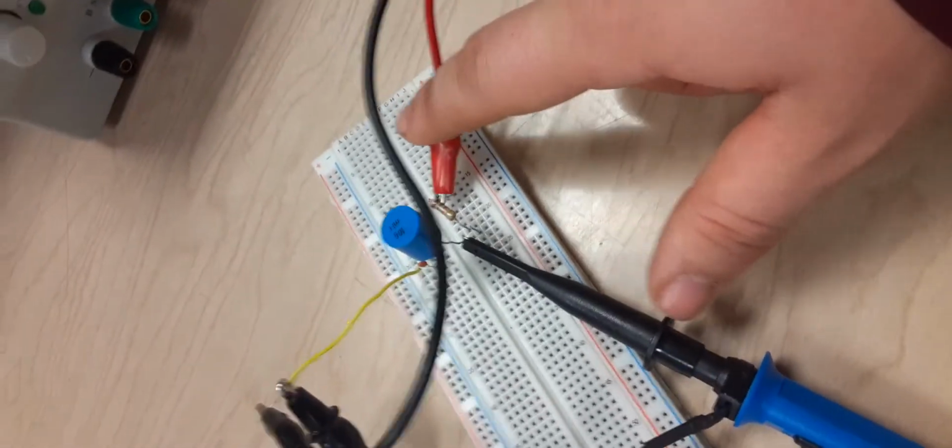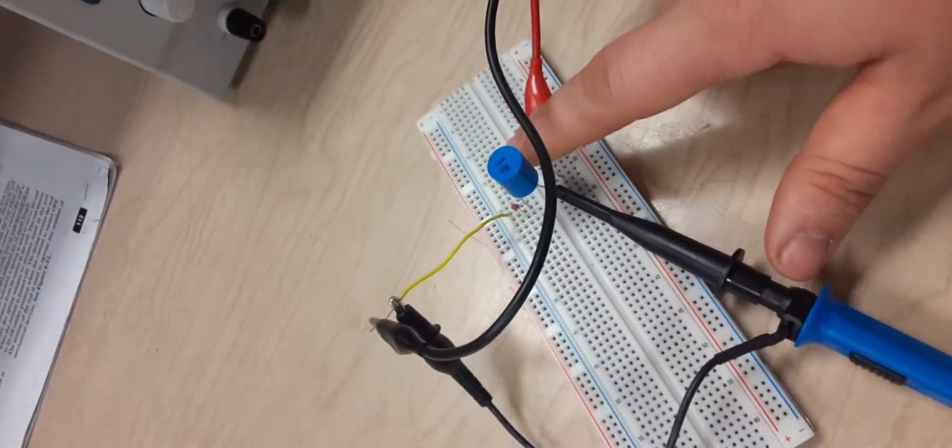So the function generator puts a selected frequency through your resistor and goes through the whole circuit, and then the scope is able to read the sine wave depending on what frequency you are at. That is our circuit.